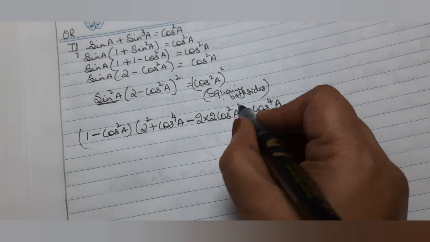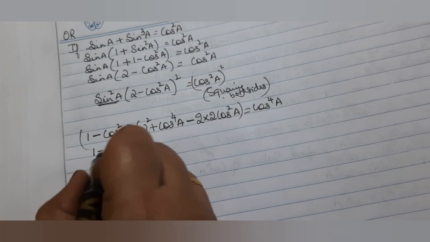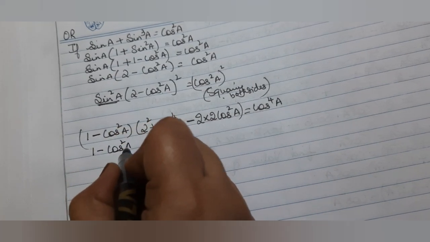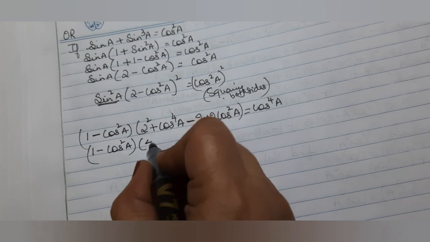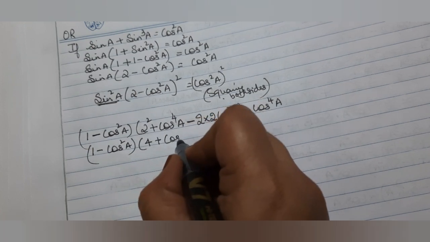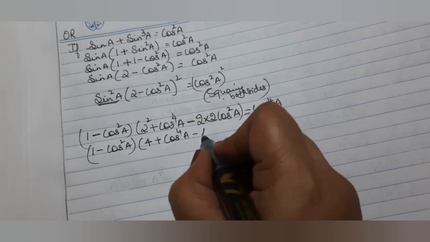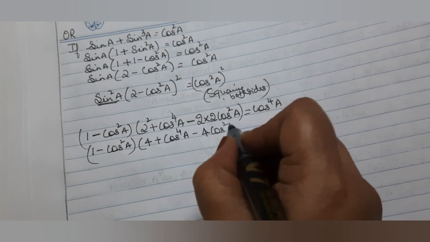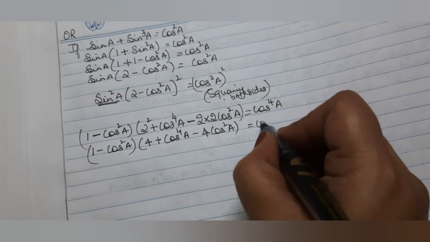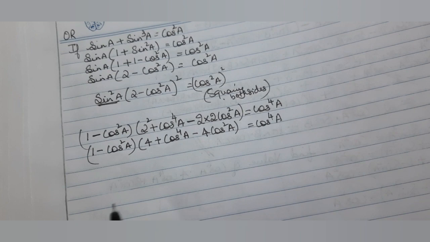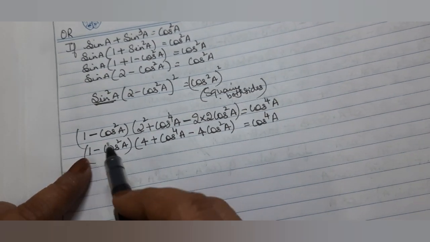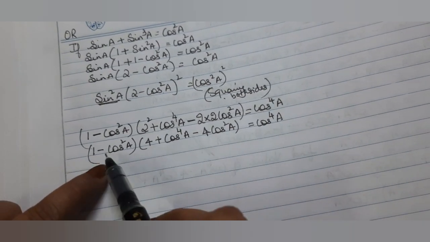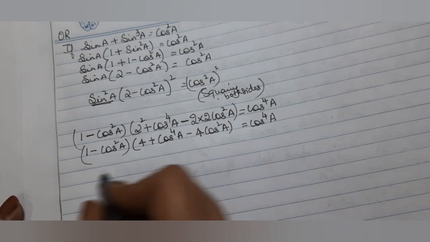So now we will multiply each term by 1 minus cos square a. Now that we have removed all the sine, 4 cos square a, let it be as it is. Let us see how. I'll do binomial multiplication, 1 with all the terms and then this cos with all the terms.